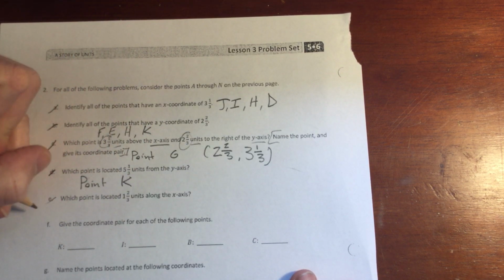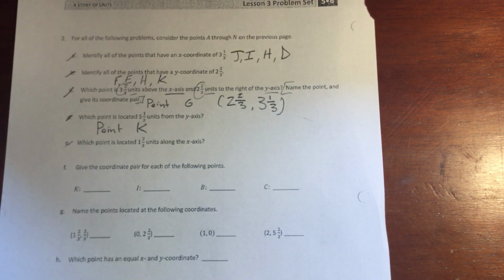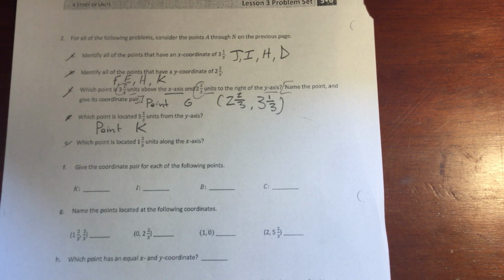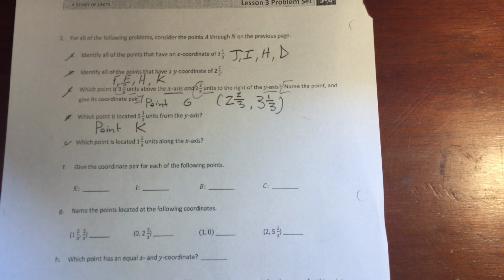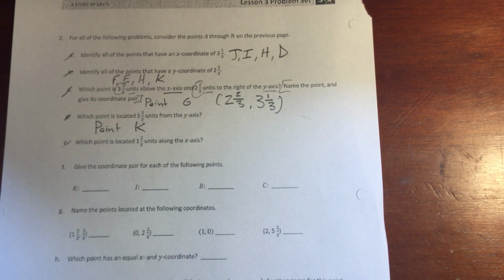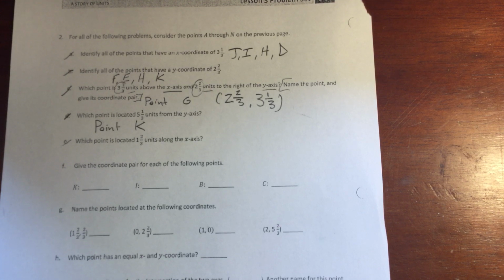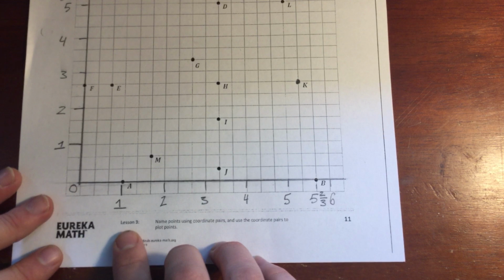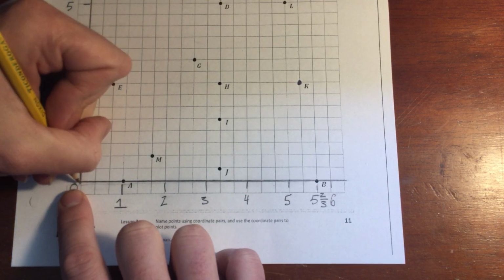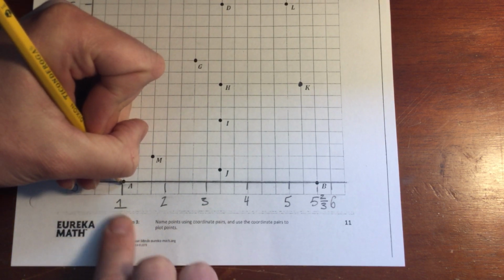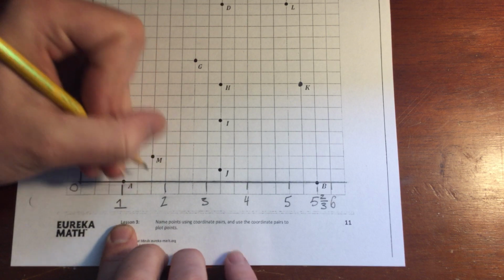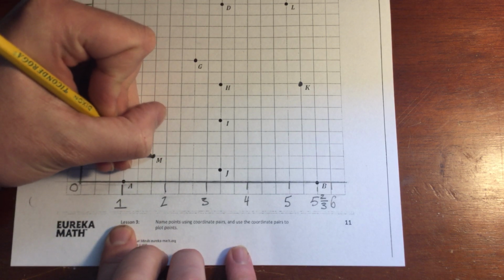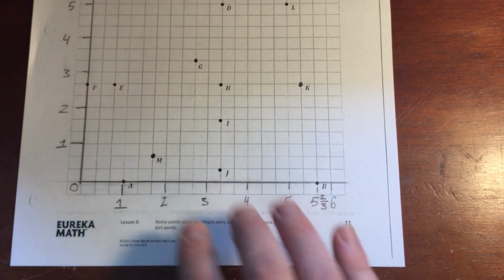All right, and then E: which point is located 1 2/3 units along the x-axis? We're going to do the same thing. We're going to go to our x-axis, 1 2/3. I'm going to keep going over. I see 1 hole, 1 1/3, 1 2/3. Then I'm going to see point M. Okay, that's going to be point M.